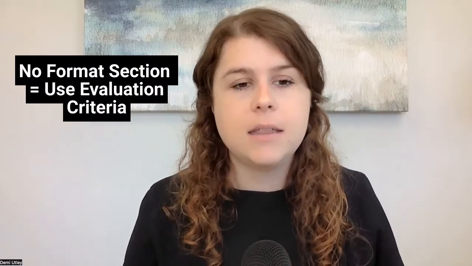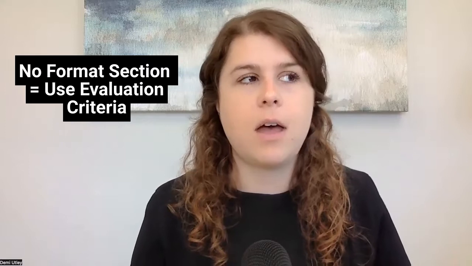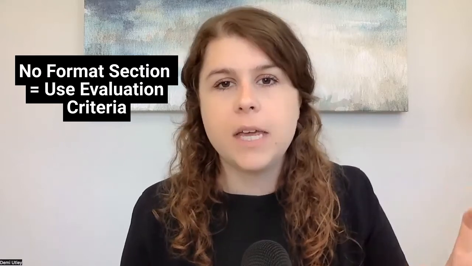If you're working on an RFP and it does not have that section, then I normally use the evaluation criteria as the structure that I'm going to follow for that proposal. Let's say they have company qualifications as the first requirement in the evaluation criteria, then that will be the first section in my proposal after, say, the cover letter. And then I just work down the evaluation criteria until it's all there. And that's the format I follow in the proposal.